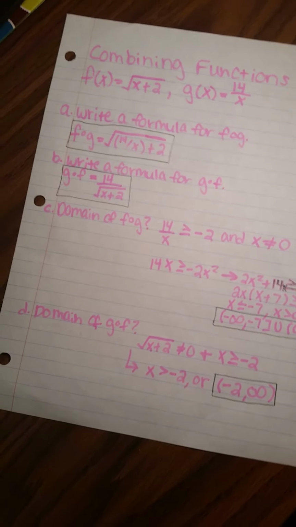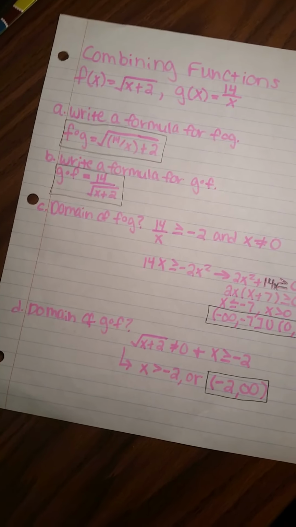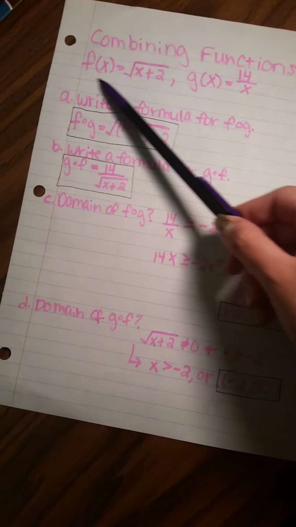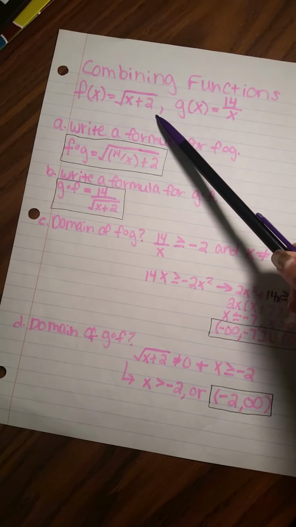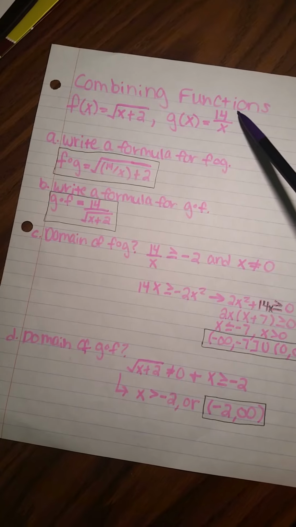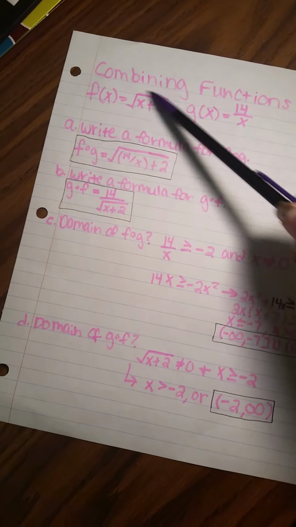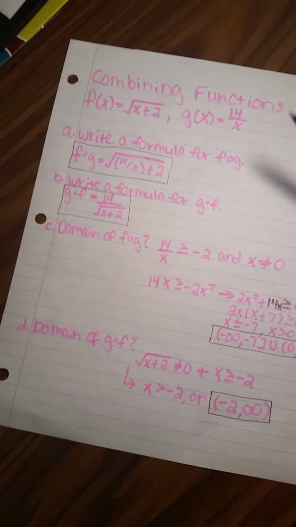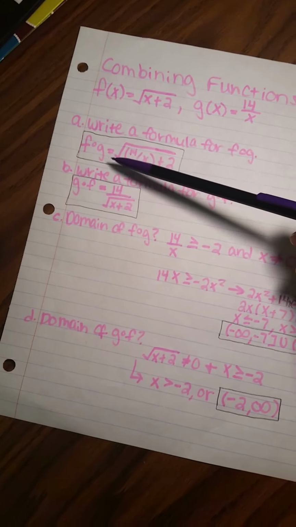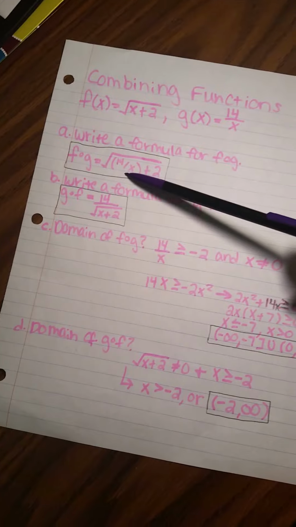In order to find the formula for f composed g, we simply examine the formula for f of x and input g of x into the x variable in the formula for f of x, and we are left with f composed g equals the square root of 14 over x plus 2.